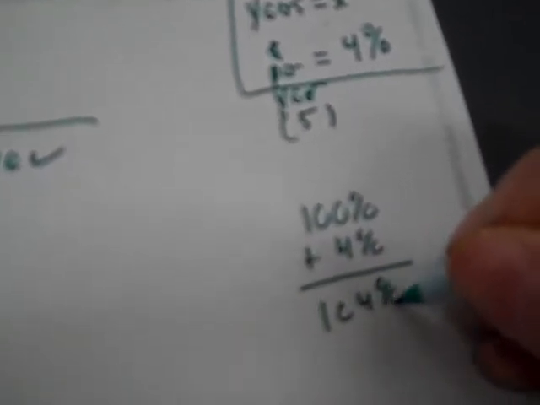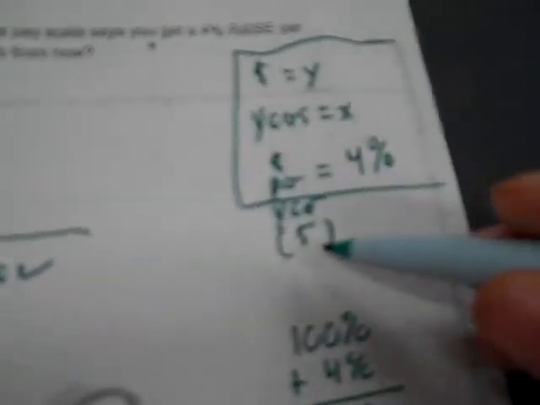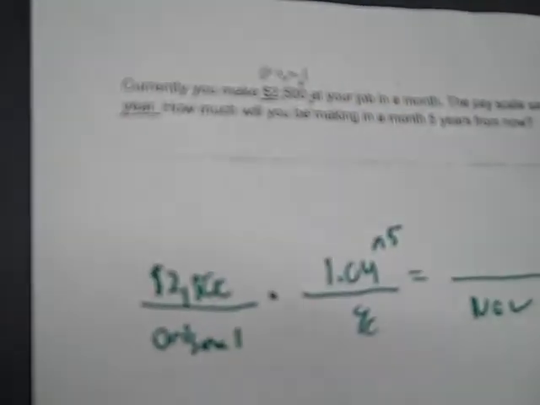So we want to do our percentage first. So I take 100%, and in big capital letters it says raise. So add 4% to that. That gives me 104%. Now divide that by 100. That's 1.04. But since this happened per year, you need to take a power to the 5. And then $2,500 is my original amount. Now, if it didn't say per year and just said a 4% raise, well, then I wouldn't put the 5th power. But since that happens per year, it's to the power of 5.